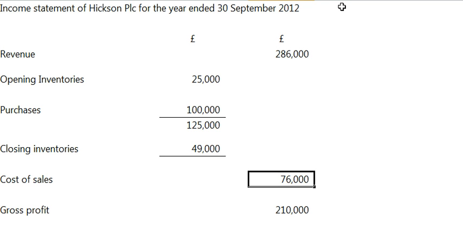So for example, if you bought one table and it cost you £5 and you sold that one table, the cost of sales will be £5, essentially how much you bought it for. The first thing we want to work out is gross profit, which is the profit on buying and selling your goods. We sold the goods for 286, we bought them for 76. The difference between the two is called gross profit.